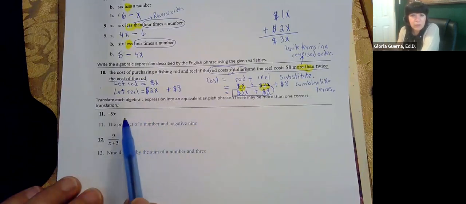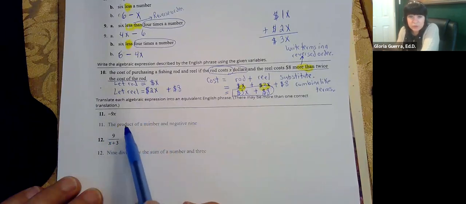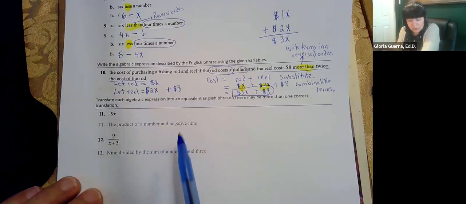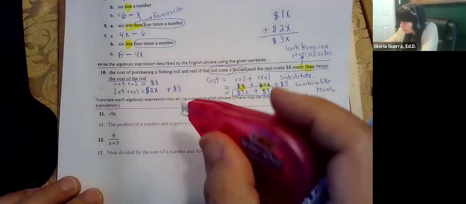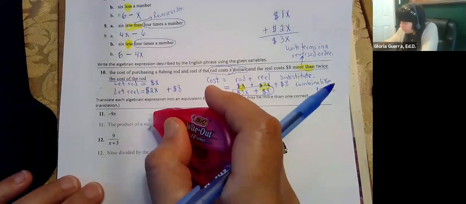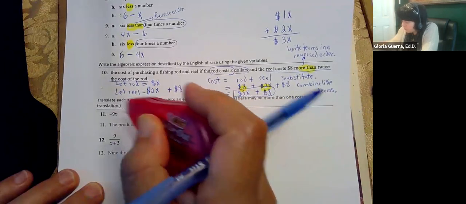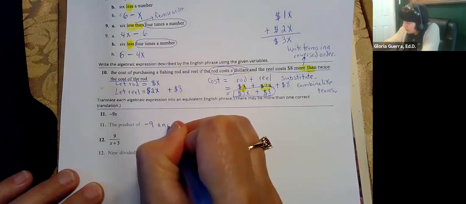So for example, here, negative 9x, this is one way to say it, the product of a number and negative. Well, actually, you know what? I am going to rewrite it a little bit. I'm going to say the product of negative 9 and x.